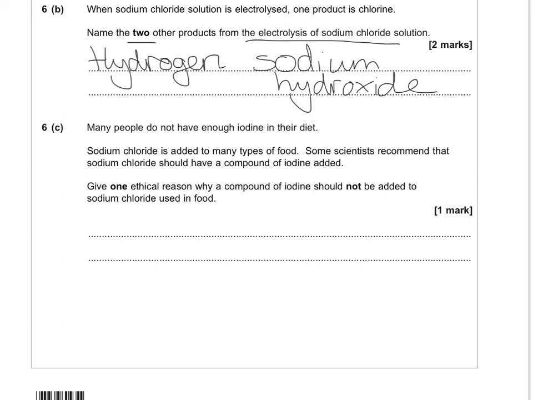Question 6c. Many people do not have enough iodine in their diet. Sodium chloride is added to many types of food. Some scientists recommend that sodium chloride should have a compound of iodine instead. Give one ethical reason why a compound of iodine should not be added to sodium chloride used in food.